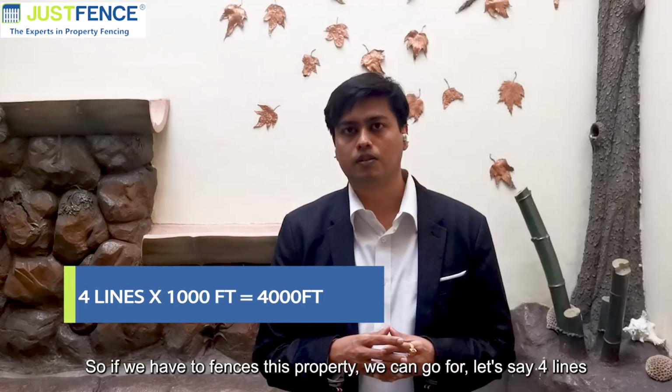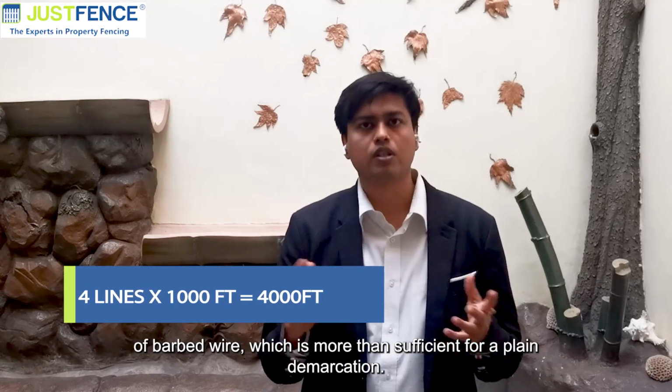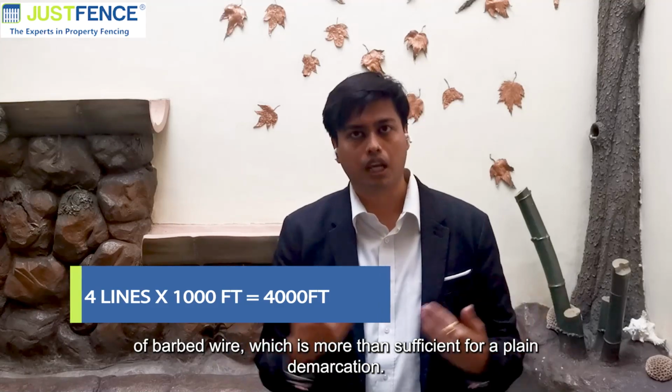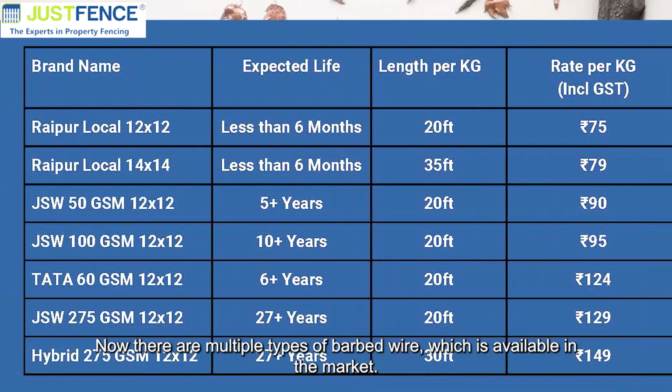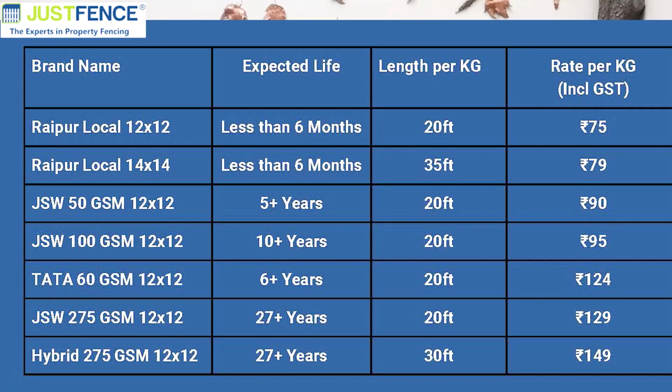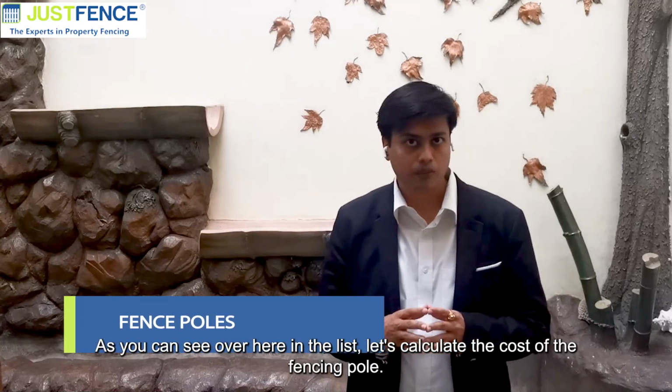So if we have to fence this property, we can go for, let's say, 4 lines of barbed wire, which is more than sufficient for a plain demarcation. Now, there are multiple types of barbed wire which is available in the market. As you can see over here in the list, let's calculate the cost of the fencing pole.